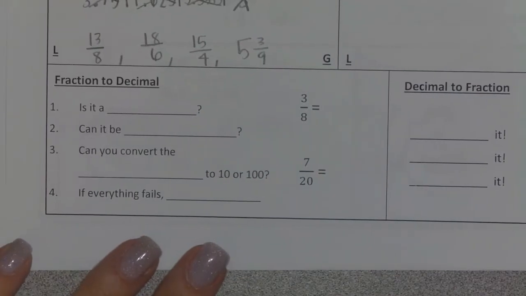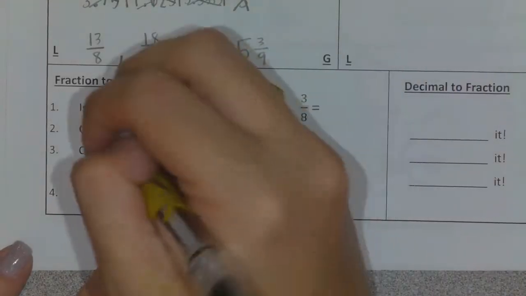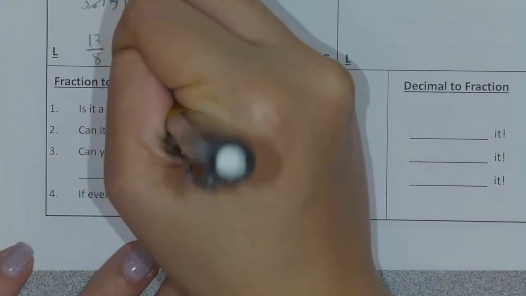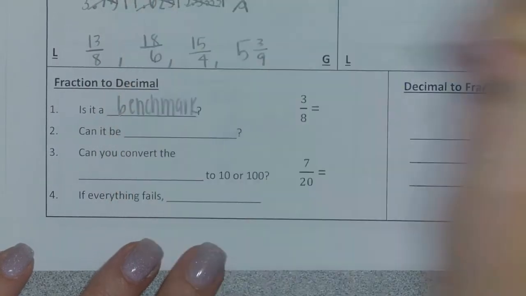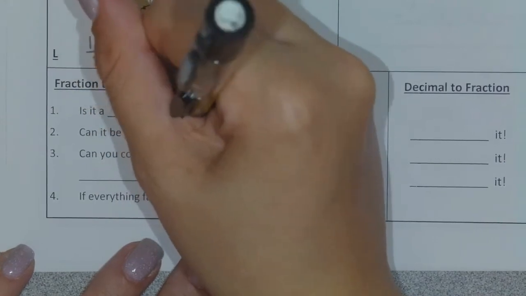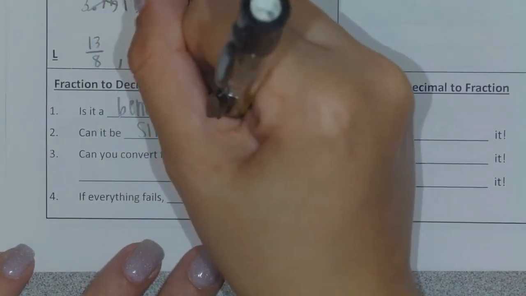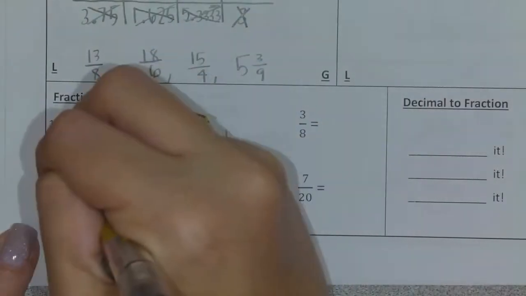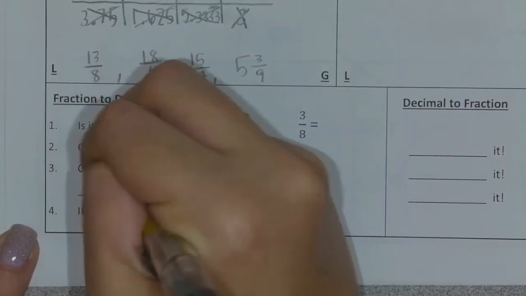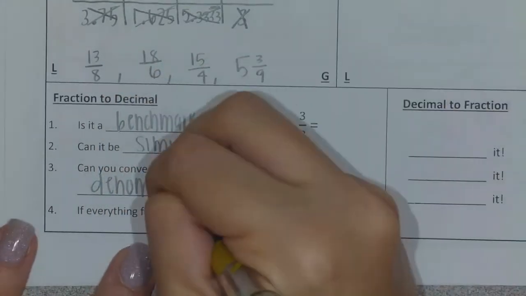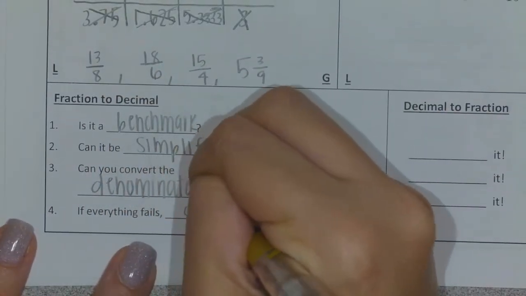Now we're going to talk about going from fractions to decimals. So there are 4 things that I want you to ask yourself. The first thing you ask yourself is, is it a benchmark? Is it one that I know off the top of my head? If it's not a benchmark, ask yourself, can it be simplified? Can I simplify it to a benchmark fraction? If that doesn't work, ask yourself, can you convert your denominator to 10 or 100? And if all 3 of those options fail, just divide, put the top dog in the house.